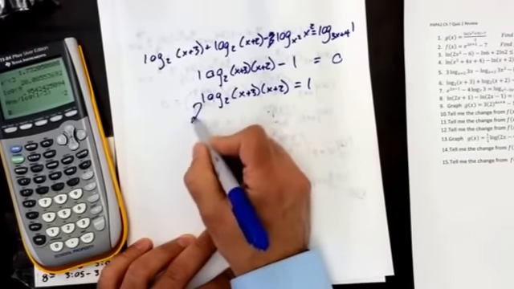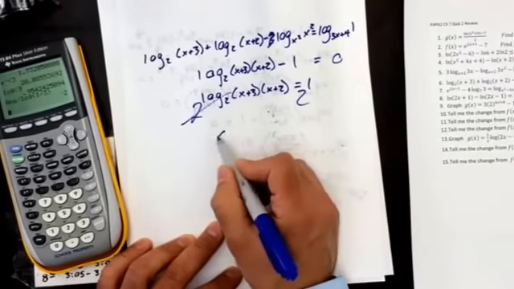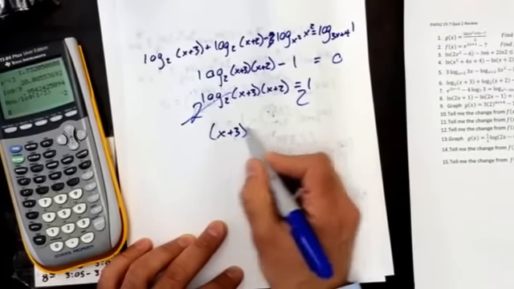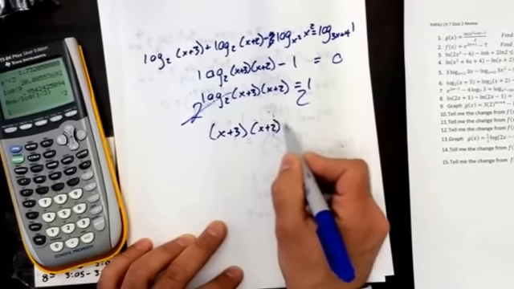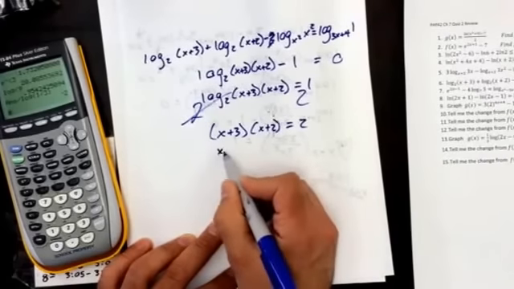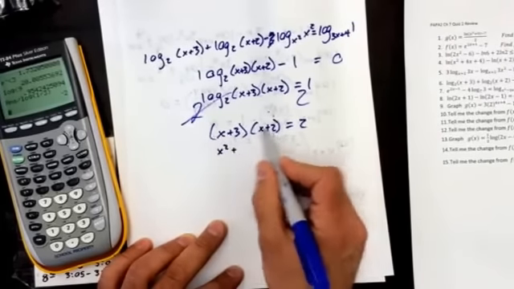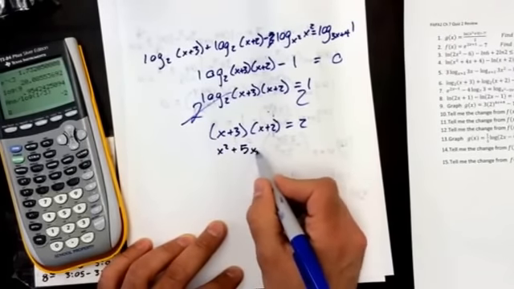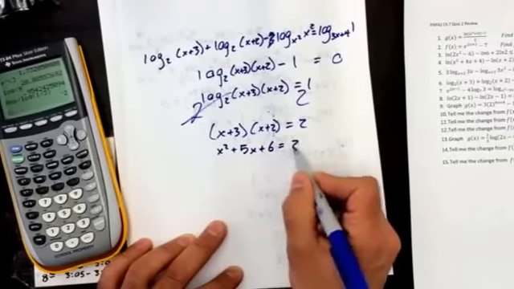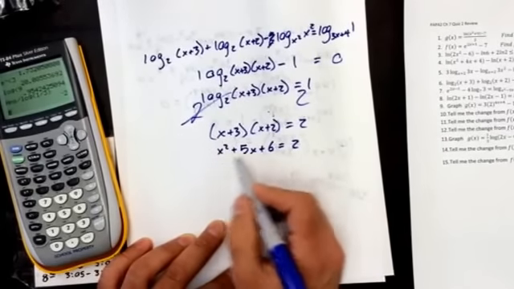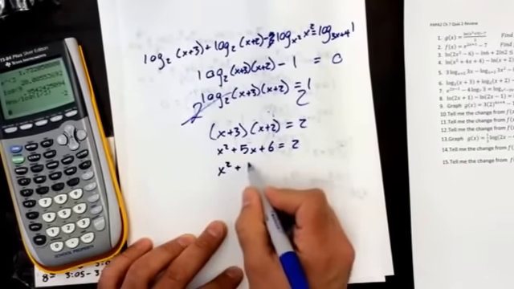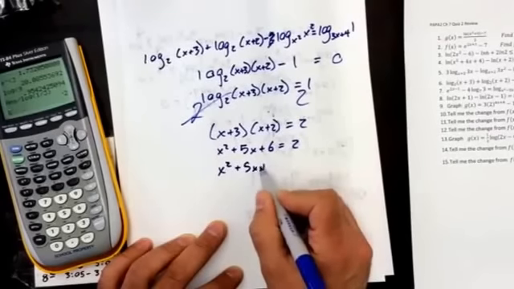I'm going to do 2 to the power of to cancel this. So x plus 3 times x plus 2 equals 2. I'm going to expand this. x squared plus 2x plus 3x is plus 5x plus 6. Remember the rule says when you have a squared, get it equal to 0. So I subtract 2.